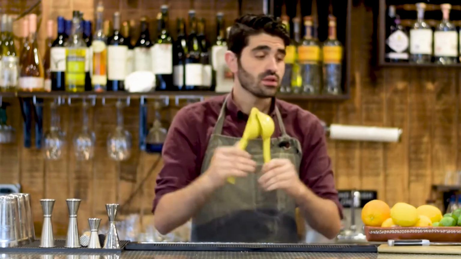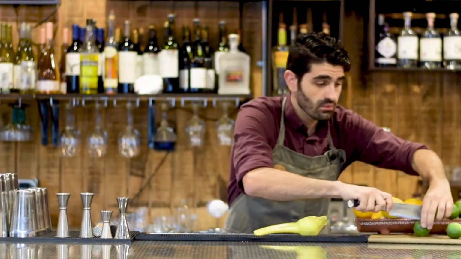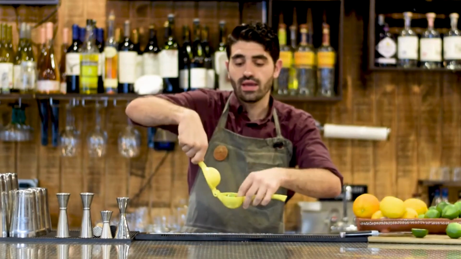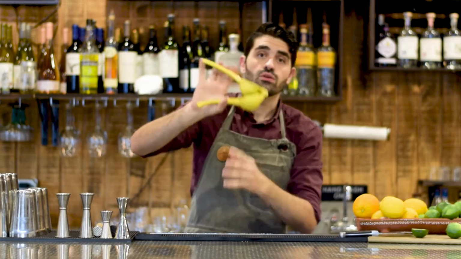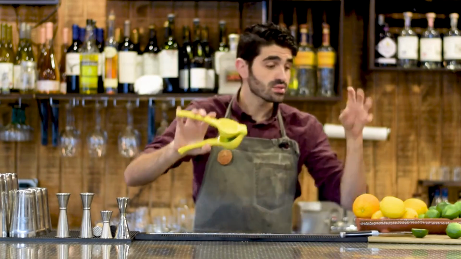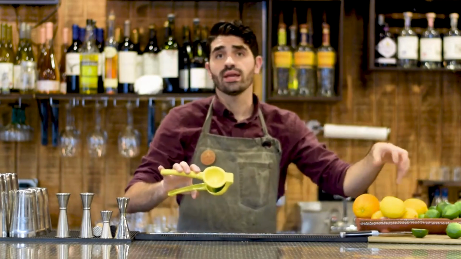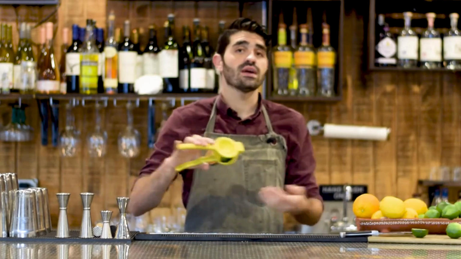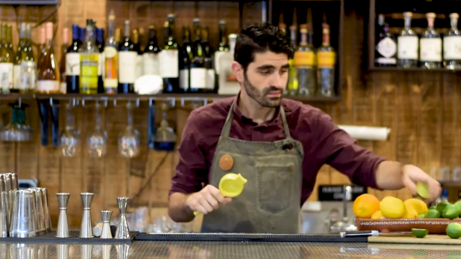It's perfect. You can cut open a lime, place that bad boy right in there, and voila, you have yourself fresh juice. Takes you 2 seconds. Just keep some fresh fruit on hand. It lasts longer if you don't cut it open, and you're always gonna have the ability to make fresh juice.